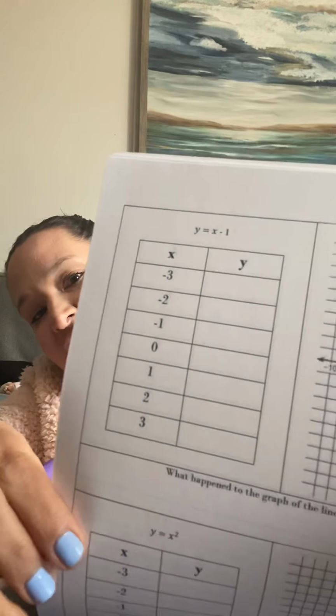All right, next one. I see I've got y equals x minus 1. I'm already starting to predict what I think is going to happen. Well, when I did y equals x plus 1, it moved up 1. So I'm thinking y equals x minus 1 might move down 1. So let's go ahead and figure that out.